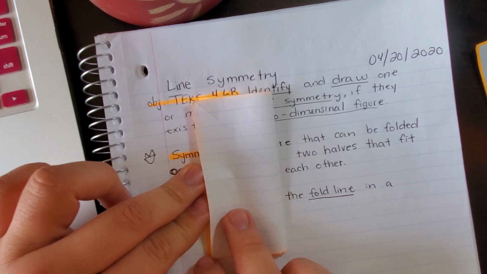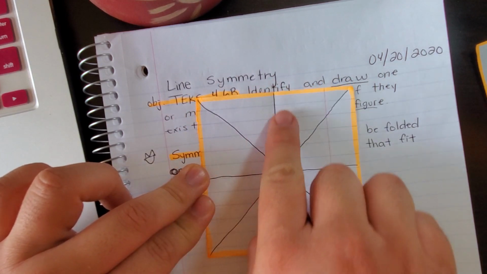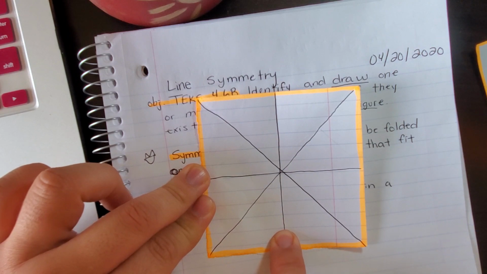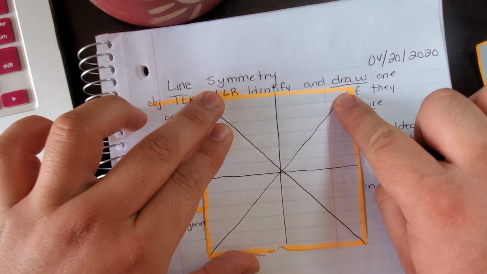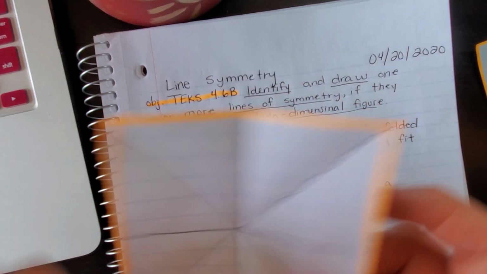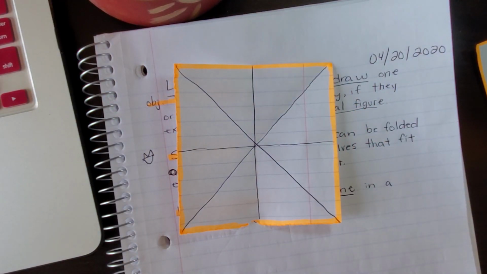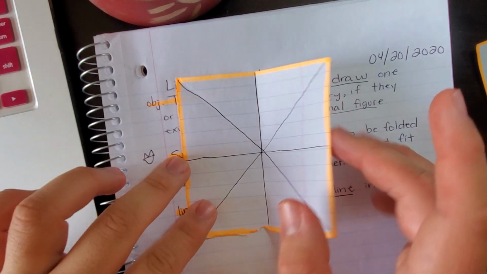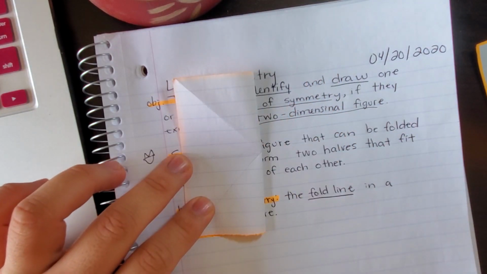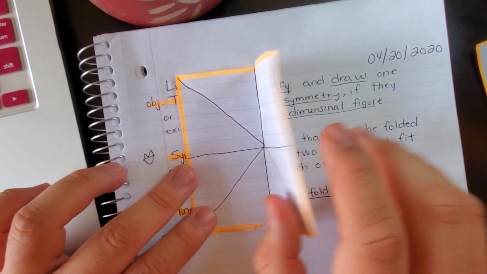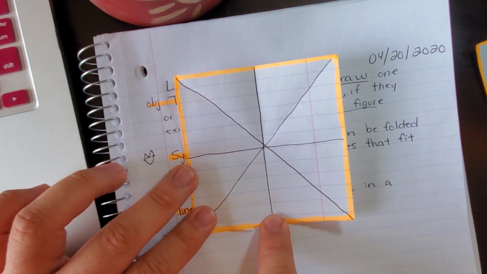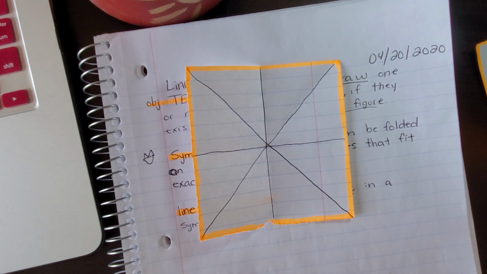So for example, vertically, we found one. So I opened the shape and we found one line of symmetry. If we do it diagonal one way, I open it up and then there's my line of symmetry. I have to open the shape every time to find a new line of symmetry, okay? That's a big hint. You cannot just leave the figure closed and then try to find another line of symmetry. No, you have to open the shape up again in order to find another line of symmetry. We have to go back to the original shape to find a line of symmetry.